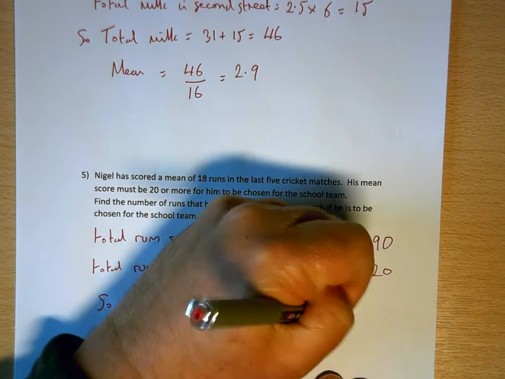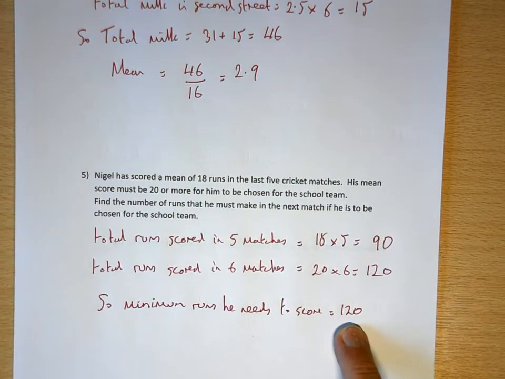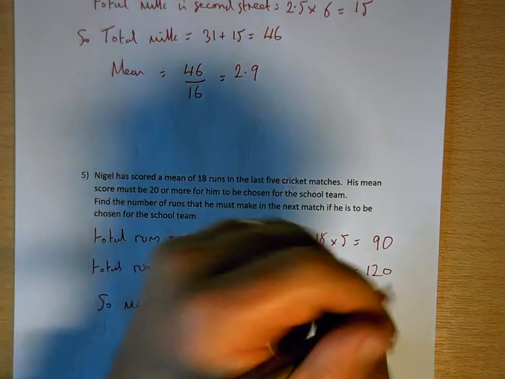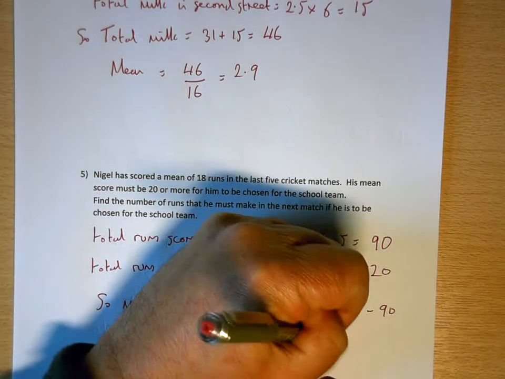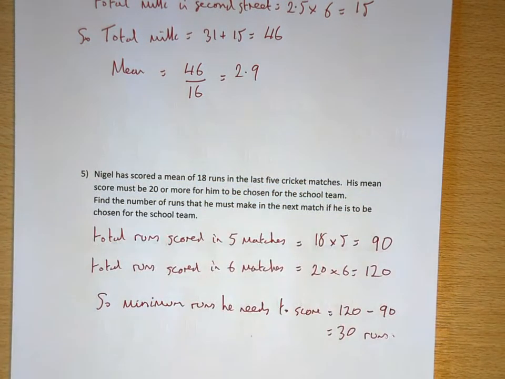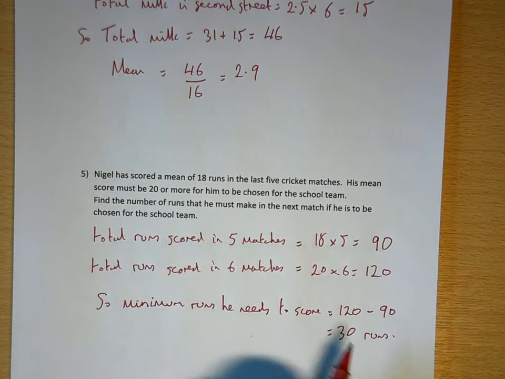is going to be, he needs a total of 120 after that 6th match. He's already got 90, so he needs to score at least 30 runs. Otherwise, he's not going to have a mean of 20 or more.